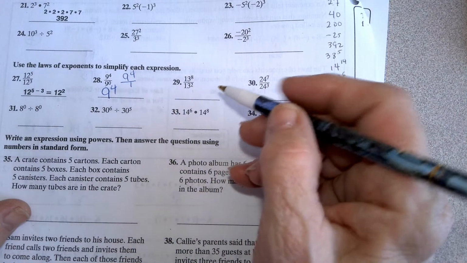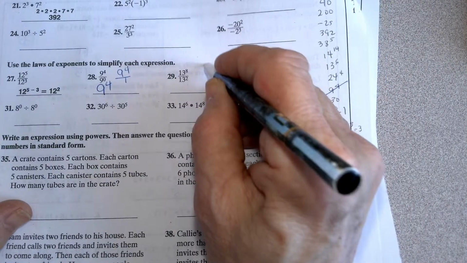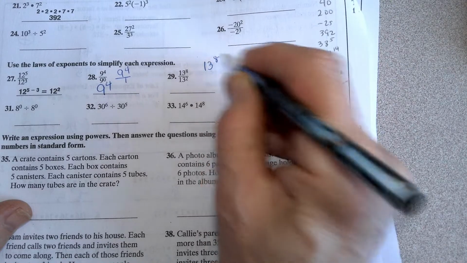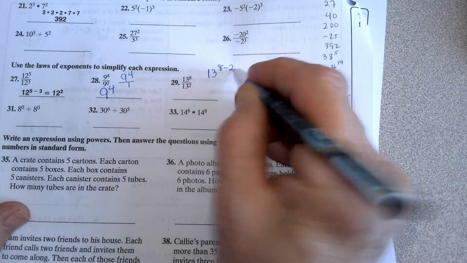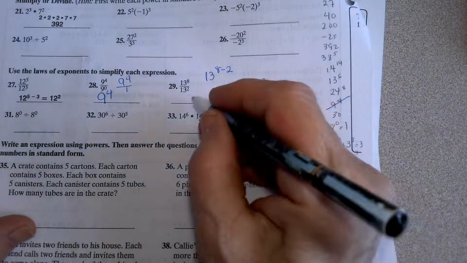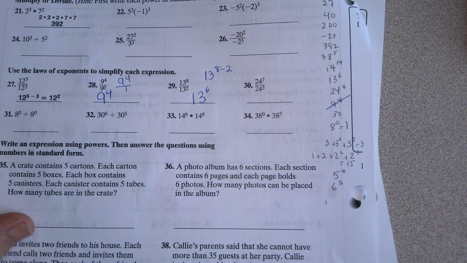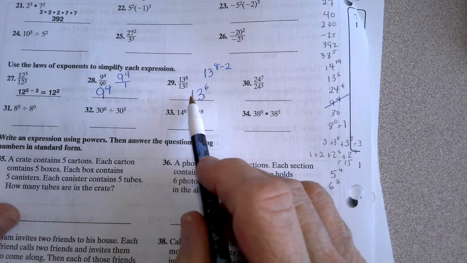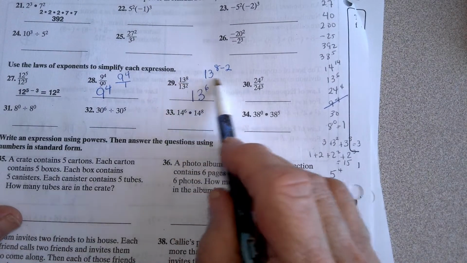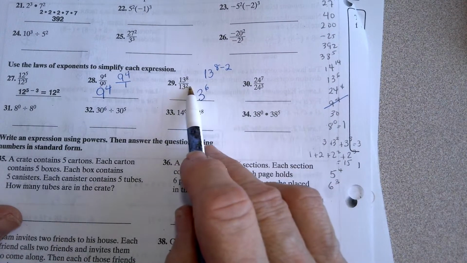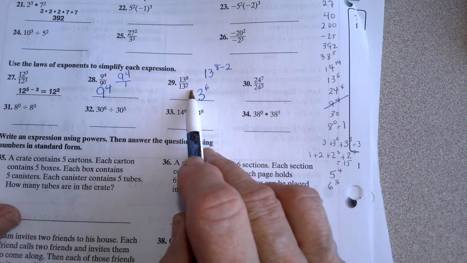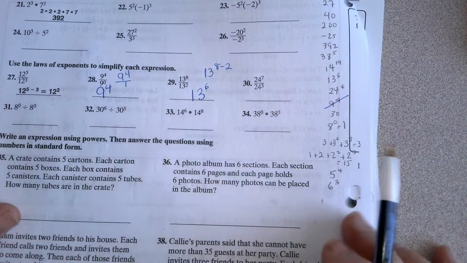Or I could use my subtraction rule. Take the top exponent minus the bottom. What's my final answer? 6. 13 to the 6th power. That's just going to be easy. But you should start just seeing, if I unstacked all these, there'd be 8. If I unstack these, there'd be 2 13s. I can cross out 2. I'd have 6 of them left.